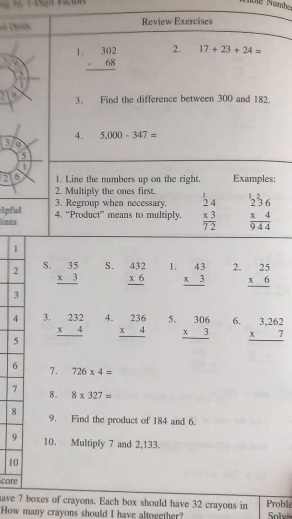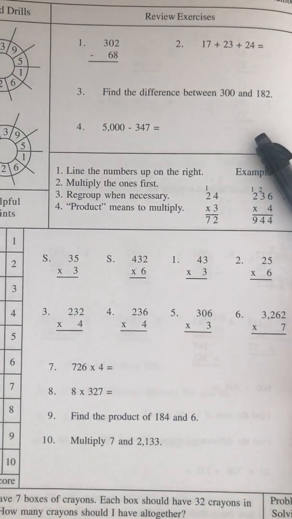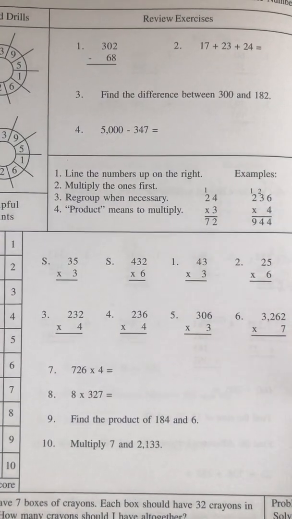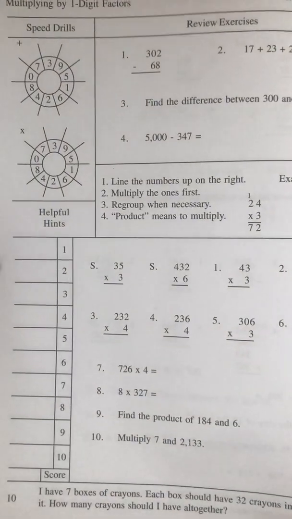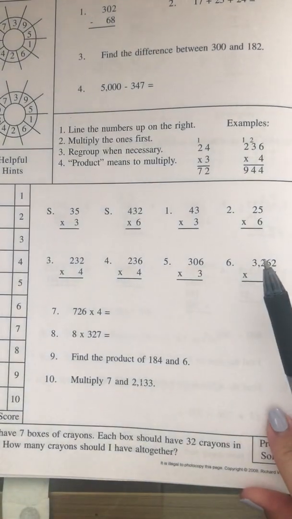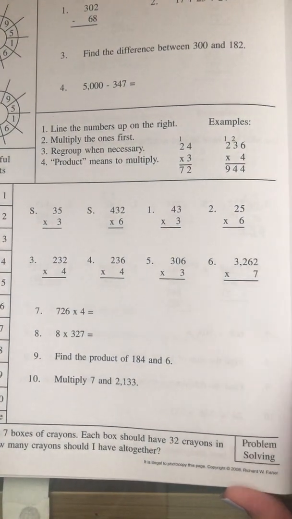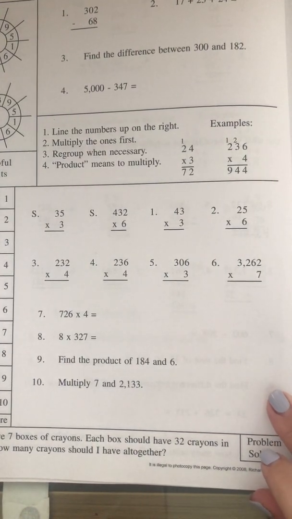So before we start, we have a review exercises, so we're going to practice adding and subtracting. Remember to line up your numbers to the right as you did last week and complete your speed drill. So here on the bottom we have our multiplication exercises, and tomorrow you will have the same thing.